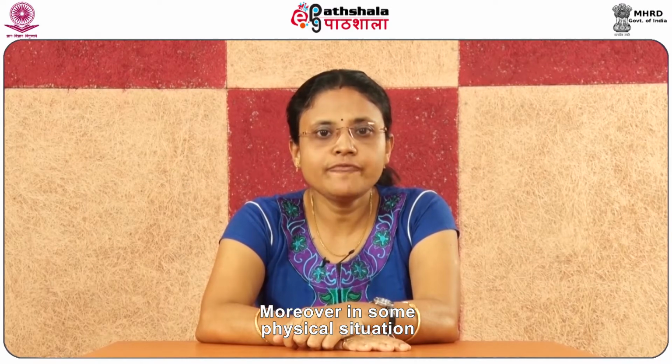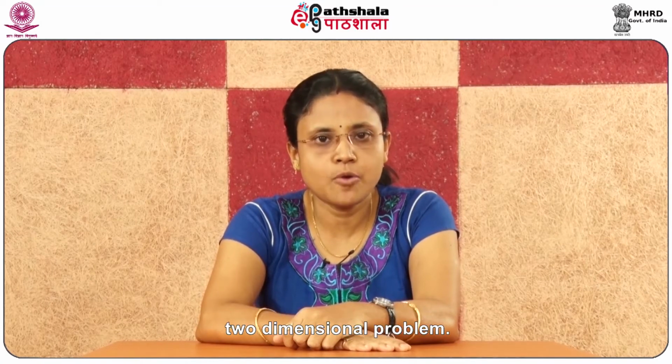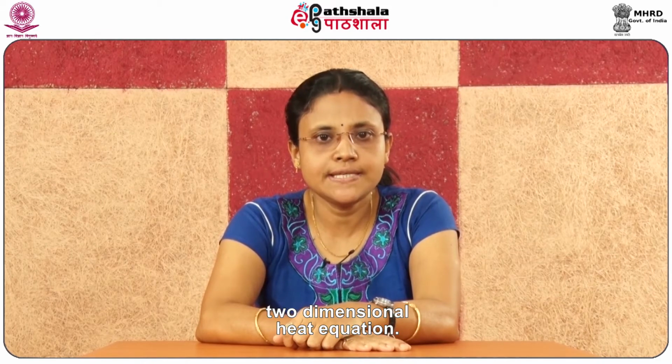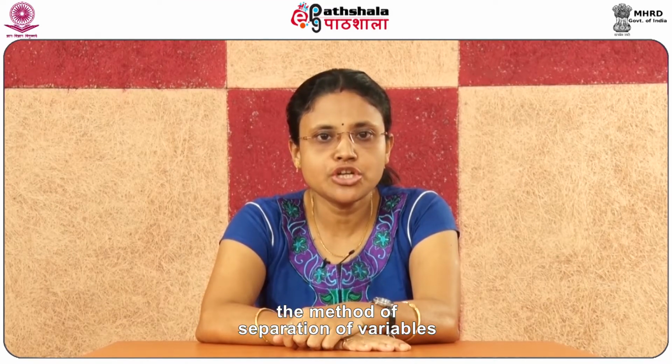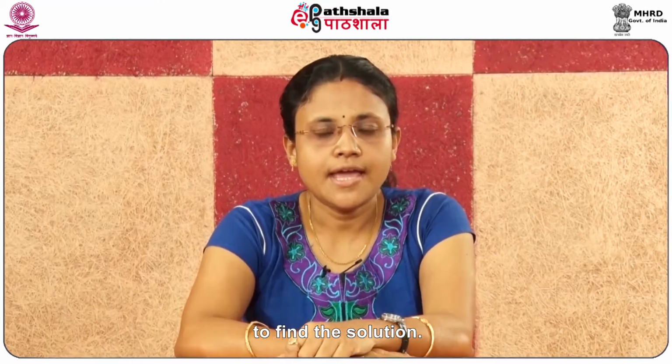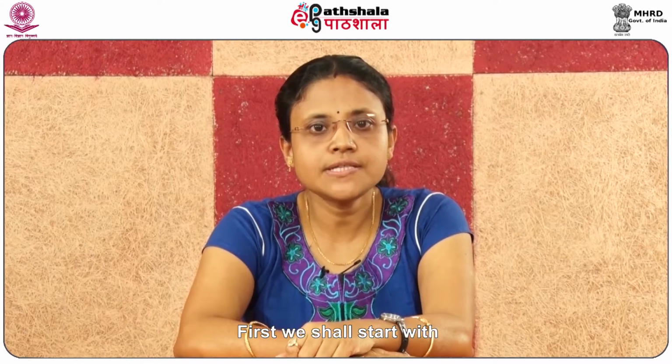Moreover, in some physical situations, the problem can be considered as a two-dimensional problem. Therefore, Module 3 of Chapter 5 is devoted to finding the solution of a two-dimensional heat equation. In this module, we shall use the method of separation of variables to find the solution, and we shall find the solution in different coordinate systems, namely Cartesian, plane polar and spherical coordinate systems. First, we shall start with the Cartesian coordinate system.